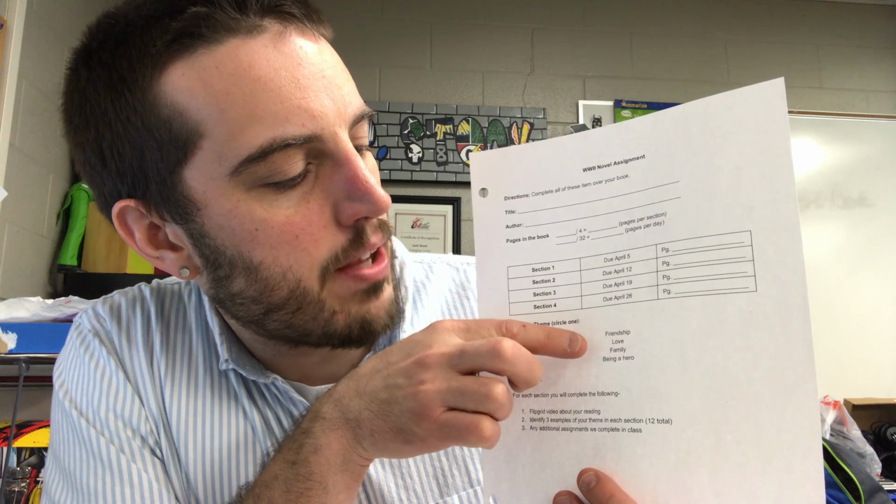All right, so you selected one of these 4 themes. The themes are friendship, love, family, and being a hero. While you're reading the book, you are going to be looking for examples of each of those themes. You need to find for each section 3 examples of that theme.